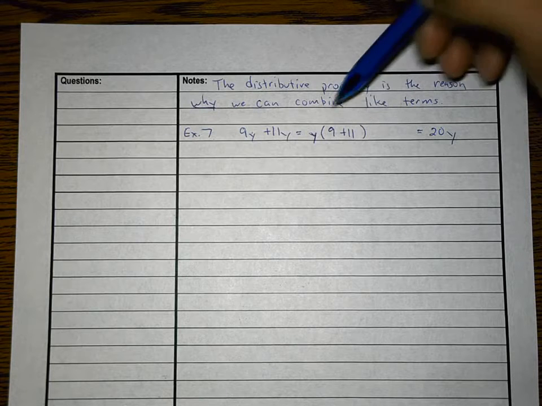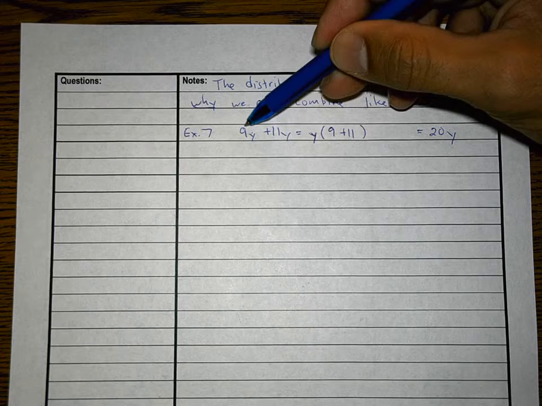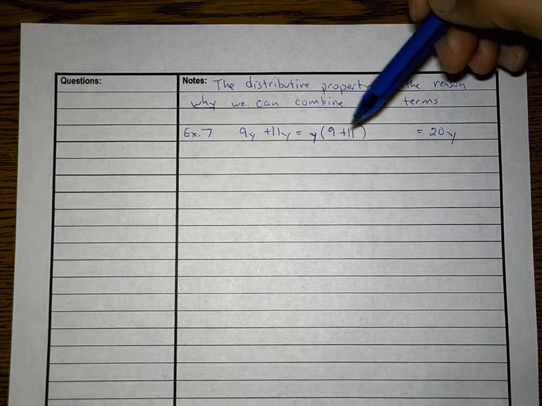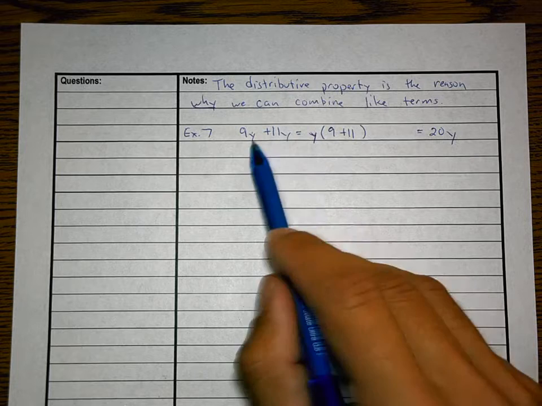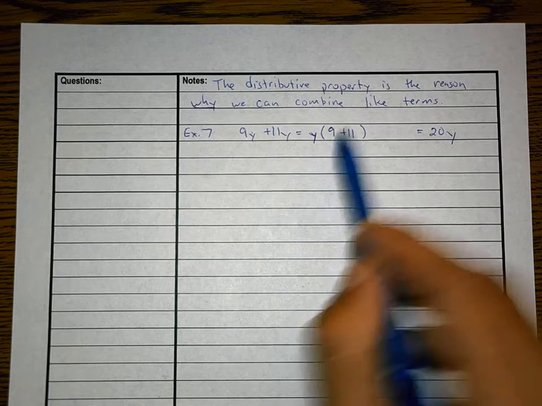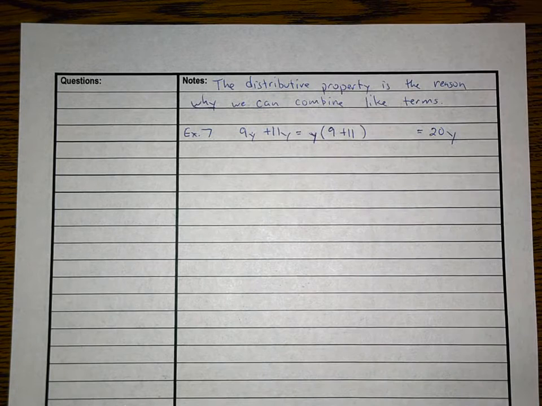If you're not sure about that, distribute and you would get 9y and you would get 11y. It works. And the whole reason we can do that is because of the distributive property. The distributive property is the reason why we can combine like terms.